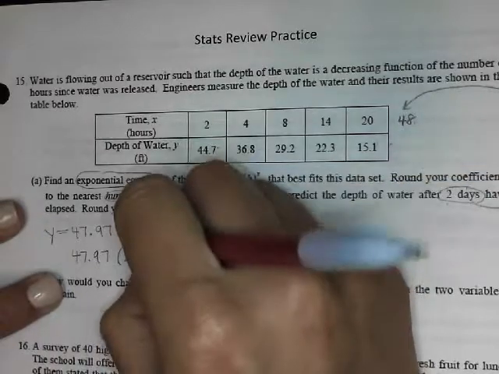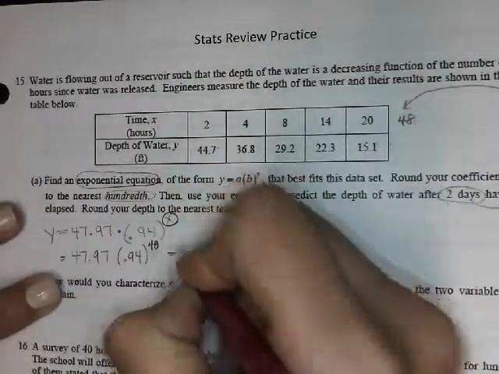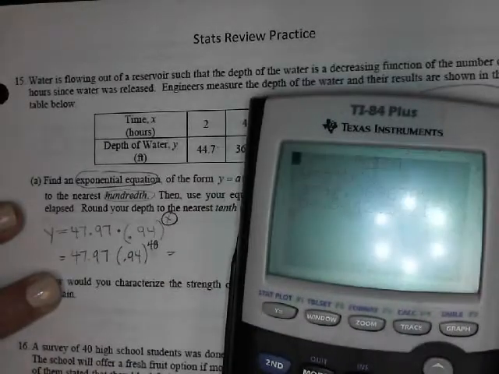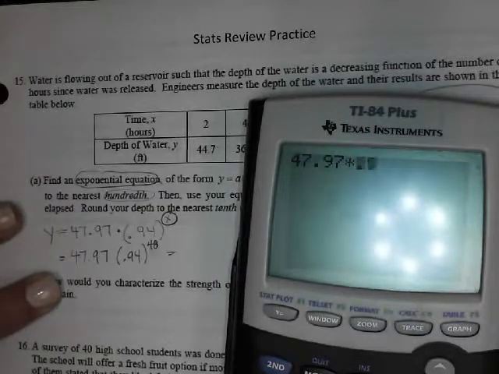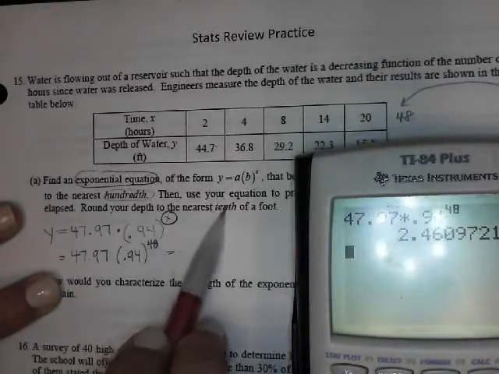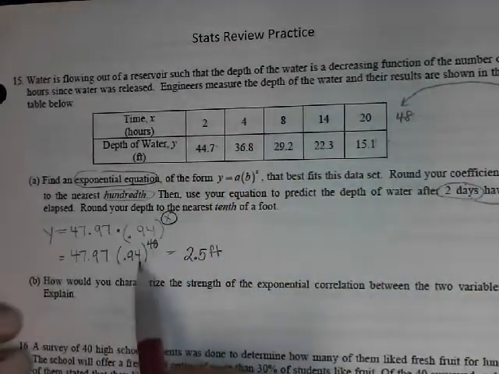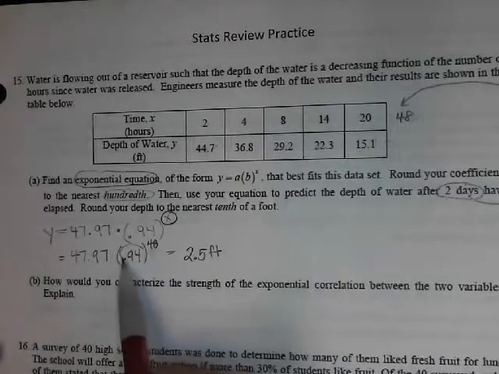To the 48th power. And I'm going to get 47.97 times 0.94 to the 48th power. And my depth is only 2 point something, and it says round your depth to the nearest tenth. So 2.5 feet.